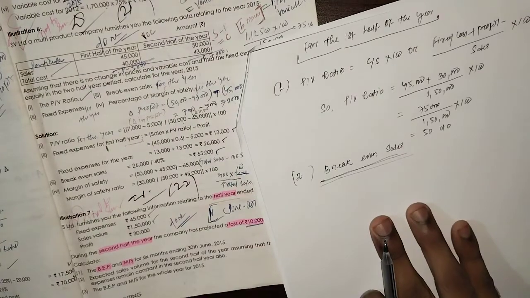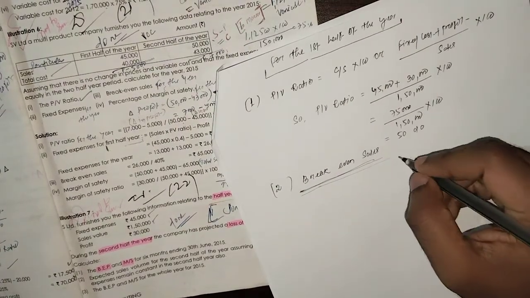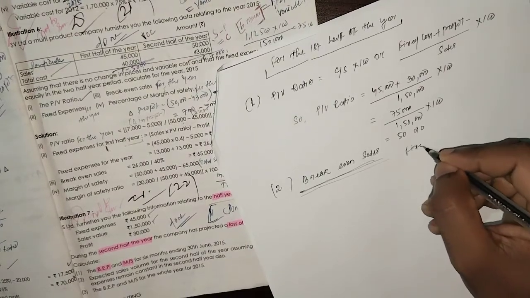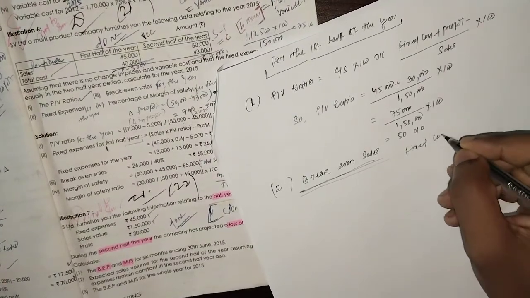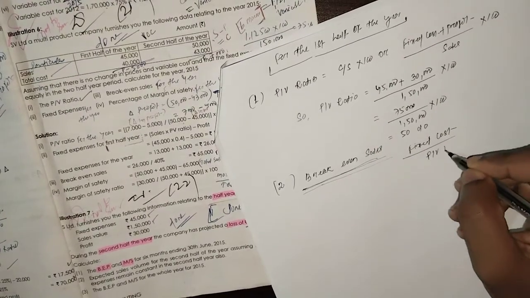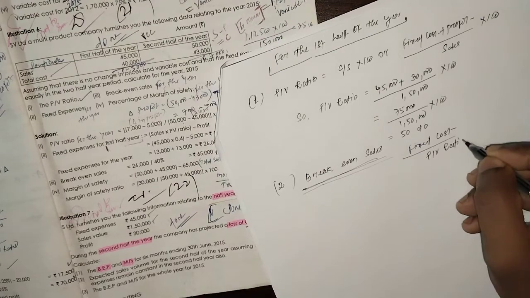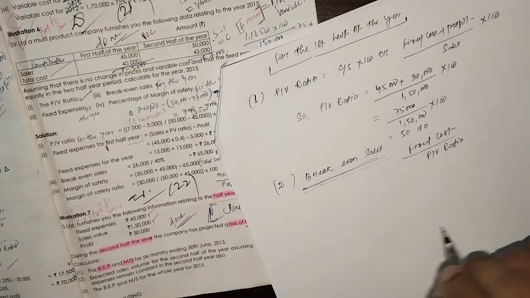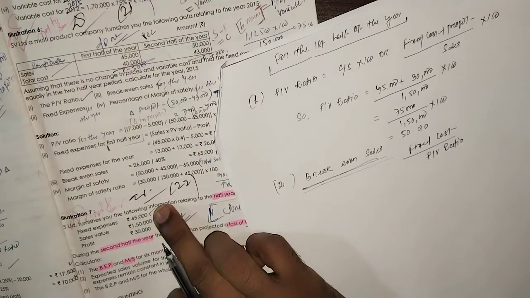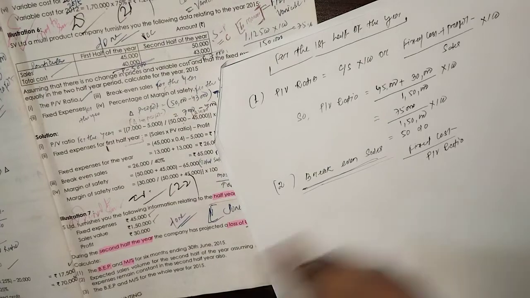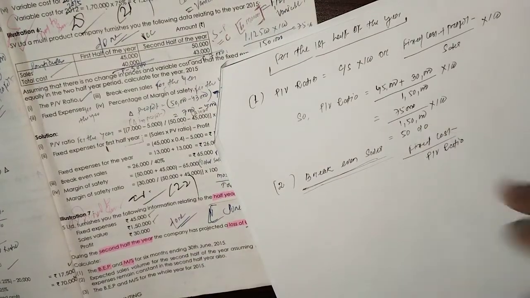Usually, as you know, the break-even sales formula is fixed cost divided by profit volume ratio. So what is the fixed cost? 45,000. What is the PV ratio? 50%, right?